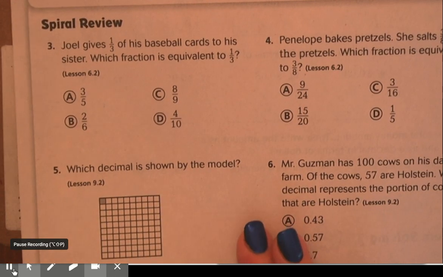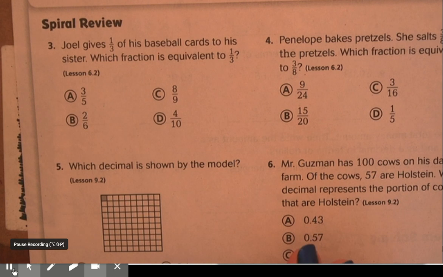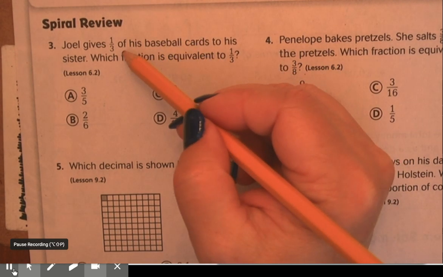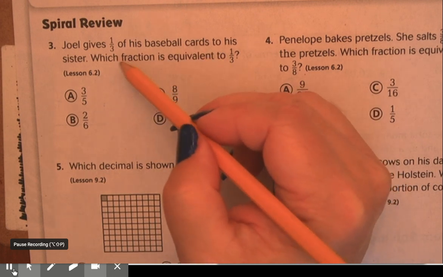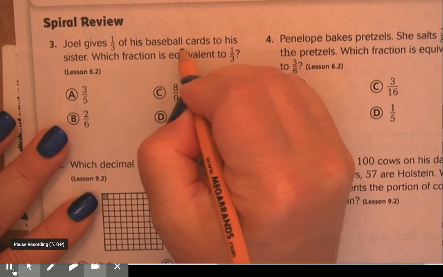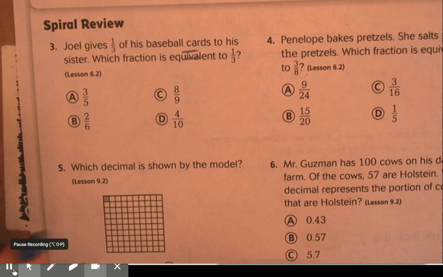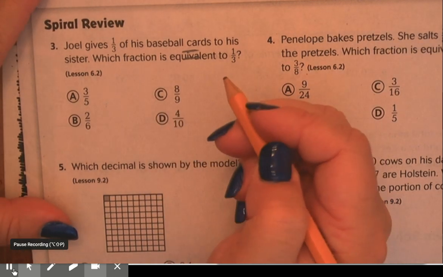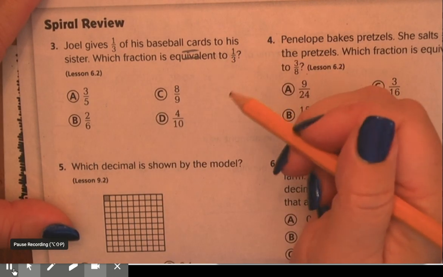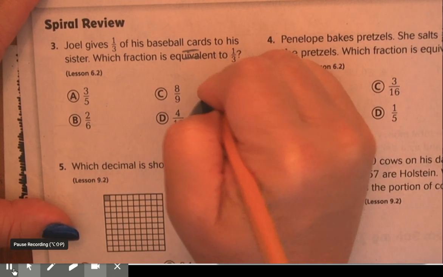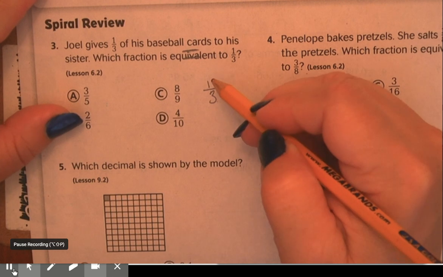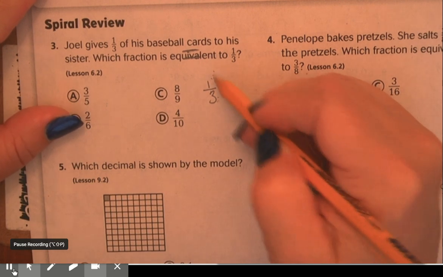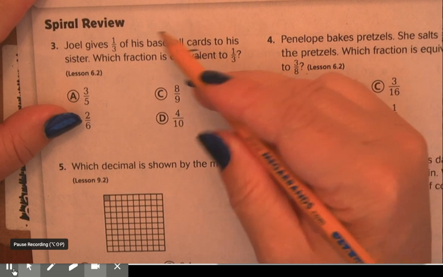Number 3, Joel gives 1/3. So we're not talking about money here. 1/3 of his baseball cards to his sister. Which fraction is equivalent? That's a fancy word for equal to 1/3. Remember, to find any equivalent fraction, all you have to do is the same thing to the bottom as you do to the top. So if you start off with 1/3, I can multiply the top and the bottom by 2. I could do a 3, a 4, a 5, but whatever I do, it has to be the same to give me an equal fraction.